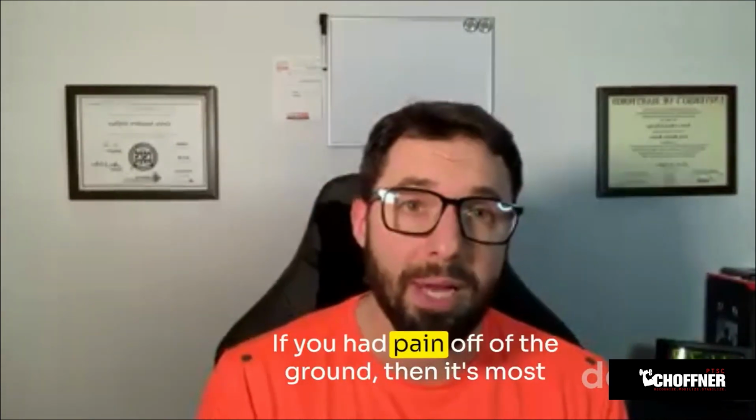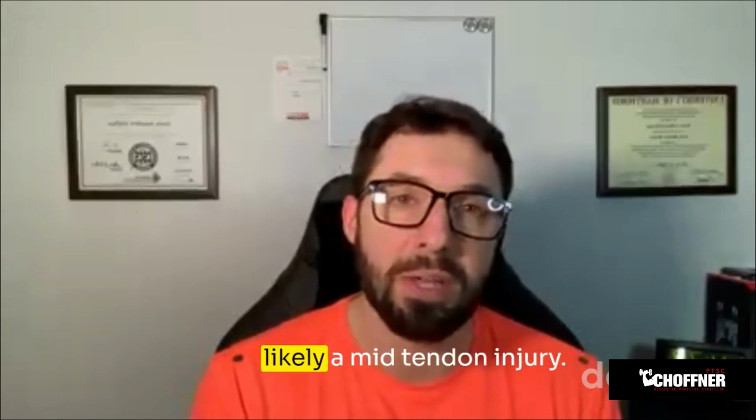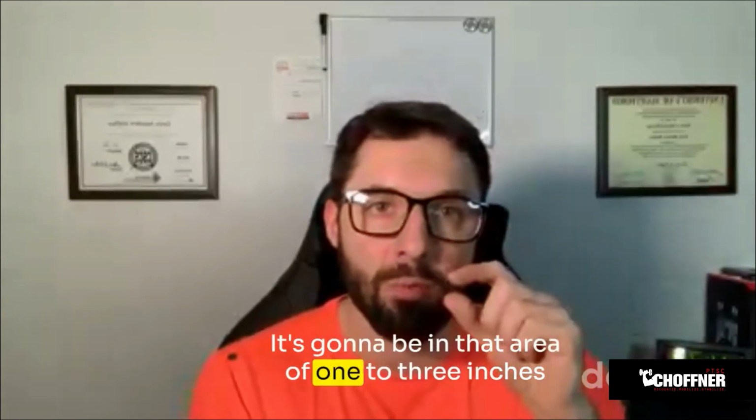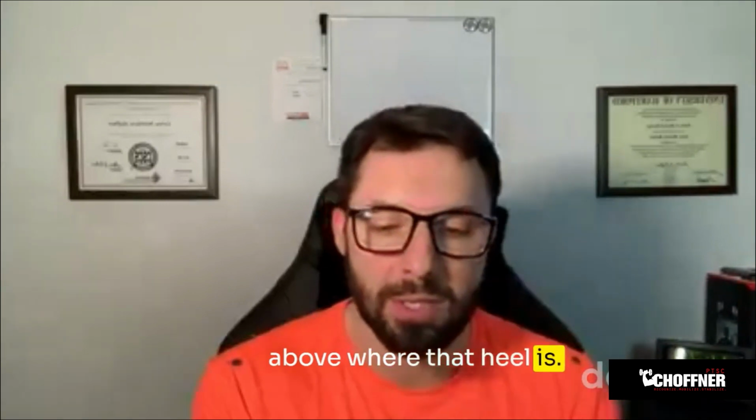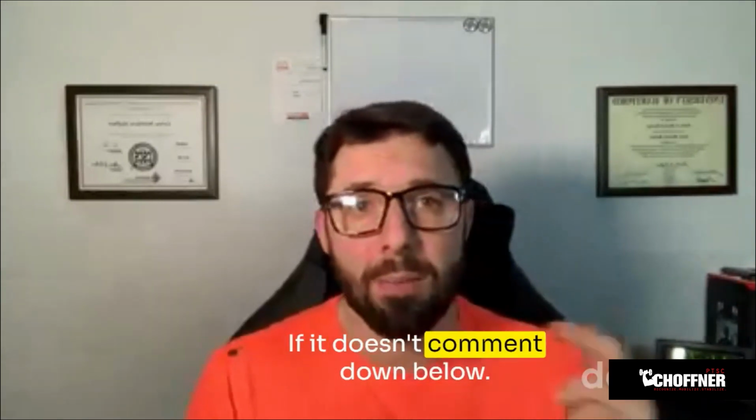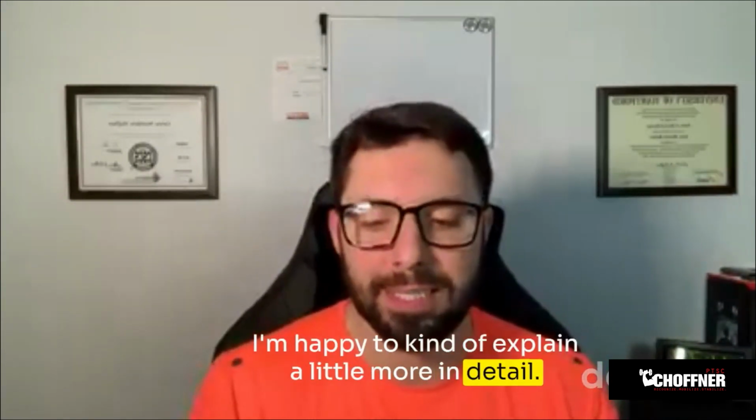If you had pain off of the ground, then it's most likely a mid-tendon injury. It's going to be in that area of 1 to 3 inches above where that heel is. Okay, so hopefully that makes sense. If it doesn't, comment down below. I'm happy to kind of explain a little more in detail.